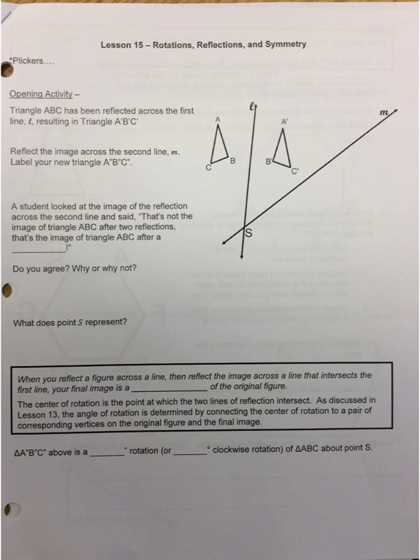Hi everybody. This is just a recap of what we did in class, and it'll be very brief, but hopefully help those of you that were absent. So this is lesson 15, recapping a little bit about rotations and reflections and talking about symmetry.